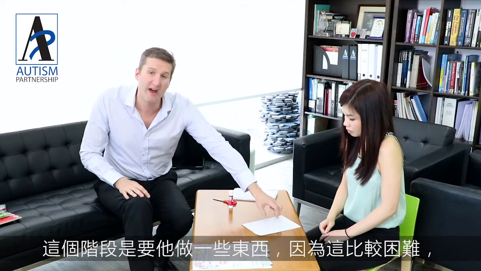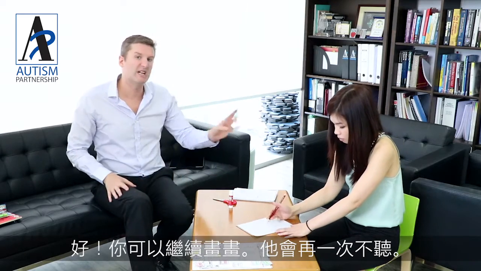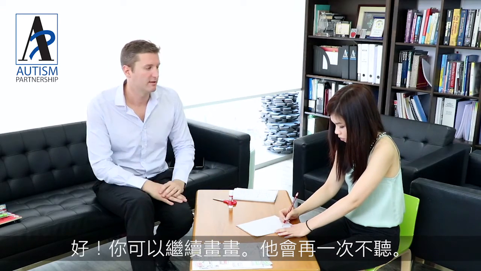Okay, another thing you can do in the correction procedure is you can go back to the previous step. So the earlier one in the phase, for this was the phase of doing something, right? That makes it more difficult because she gets engaged. I can take it away and provide the same instruction. So the correction procedure in this example might be, okay, let's do some drawing. She's going to get it. She's not going to listen again, okay? Can you give me the scissors?